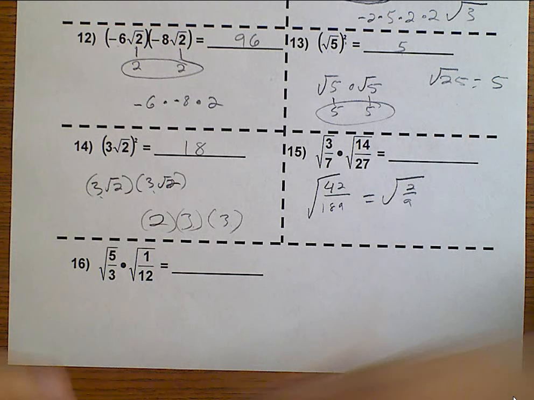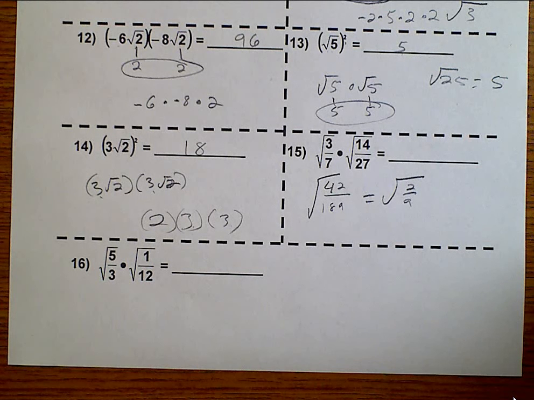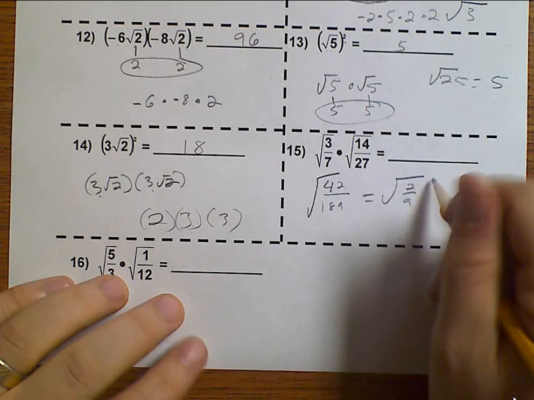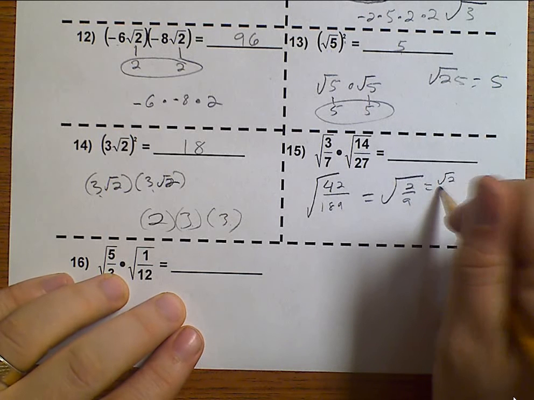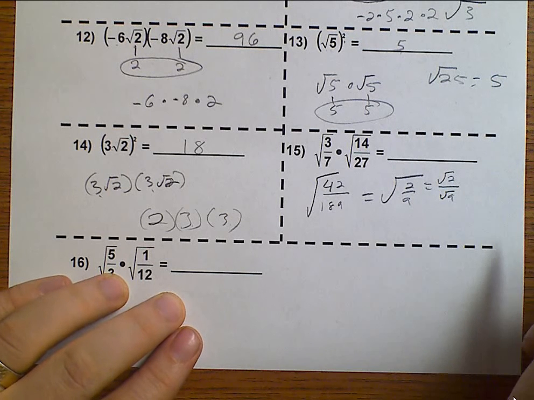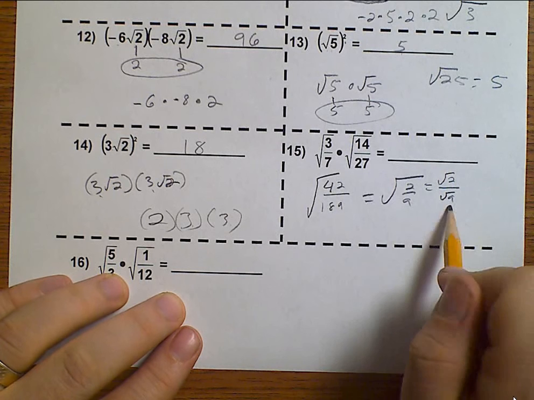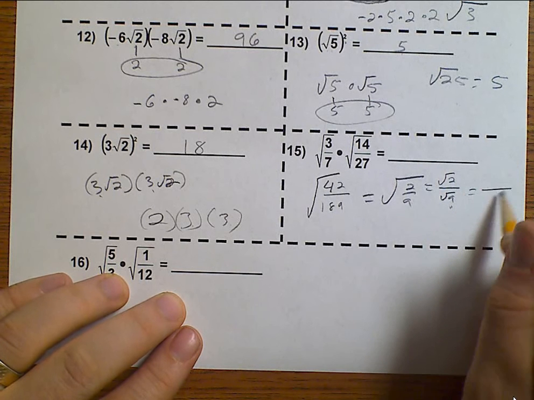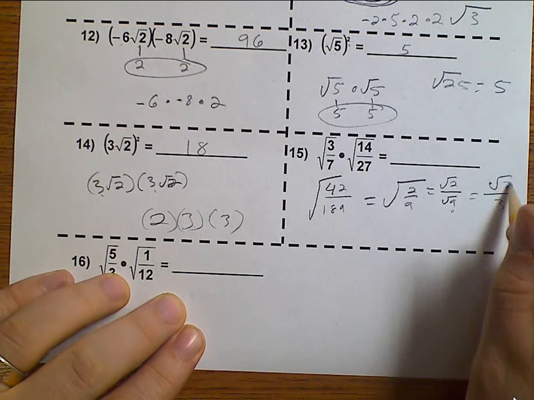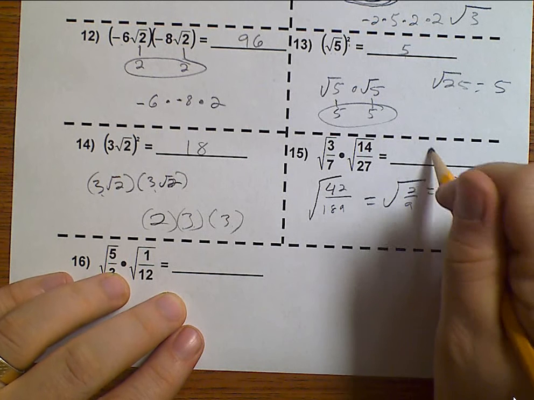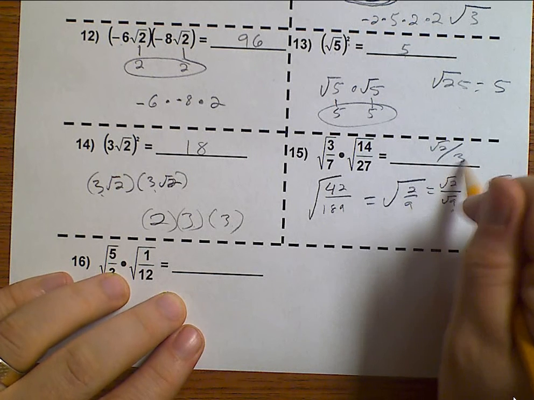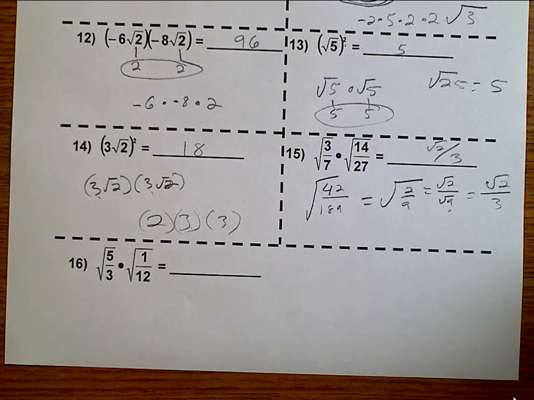Well, I don't like to have fractions inside of the radical. So this is the square root of 2 over the square root of 9. And the square root of 9 is 3. So this is the square root of 2 over 3. Now there are several ways to work out this problem.